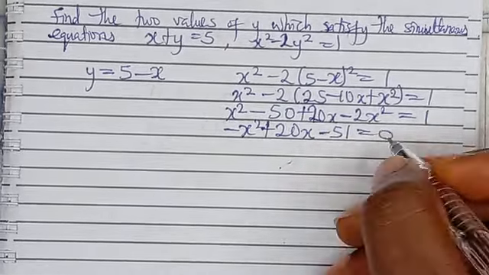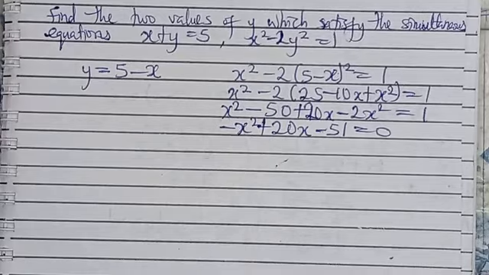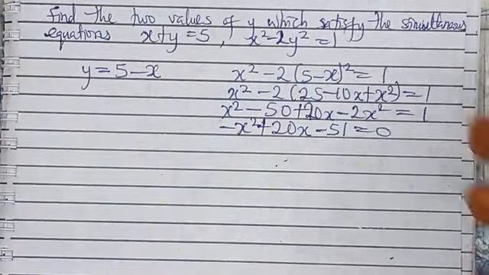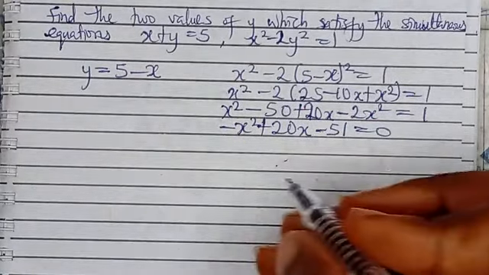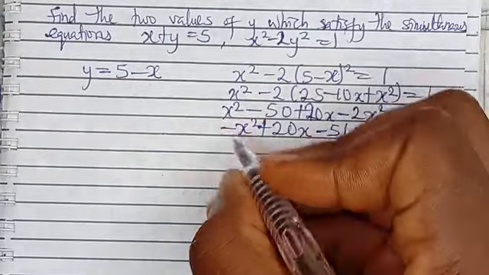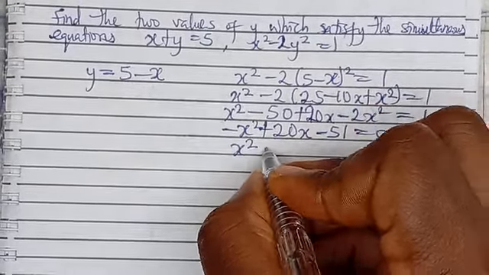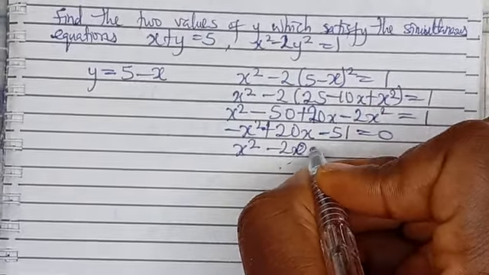Now remember, it's easier to work with the coefficient of x squared equal to 1. That is a positive value for x squared. So we are going to change all the values. That is like sending everything over to this other side of the equation. We have x squared minus 20x plus 51 equal to 0. Now this is the quadratic equation we are working with.